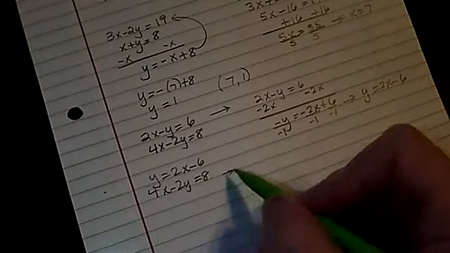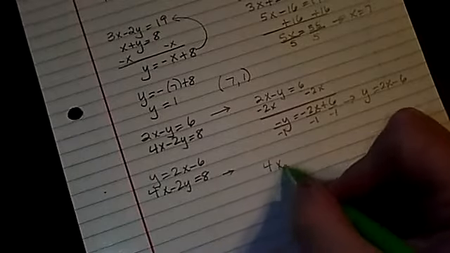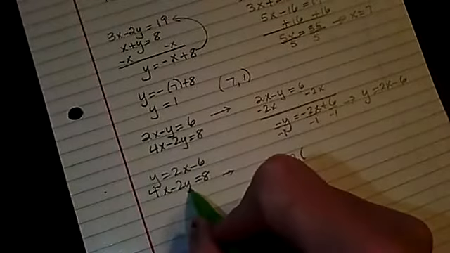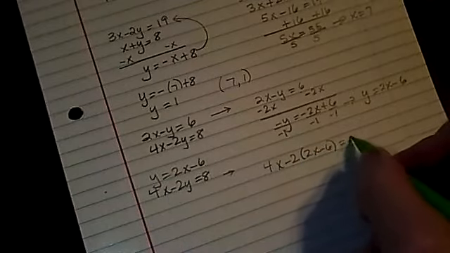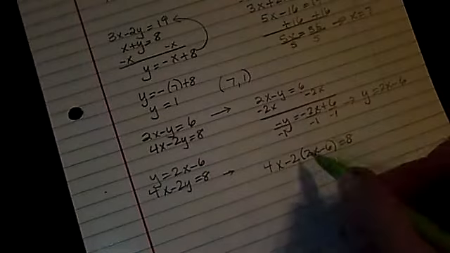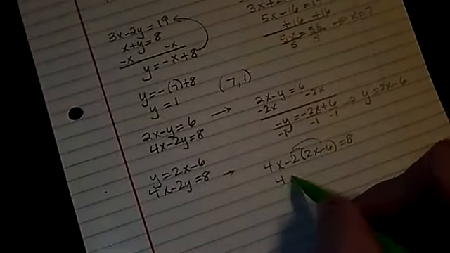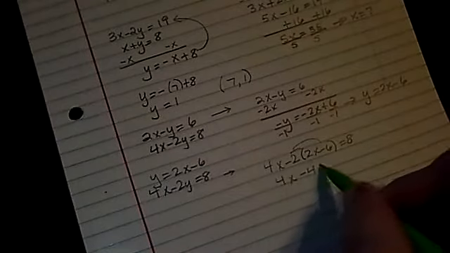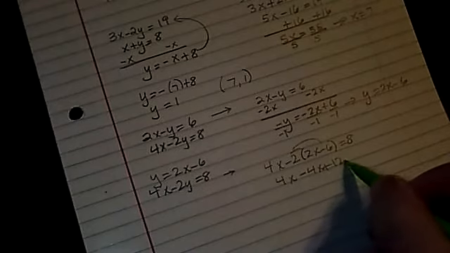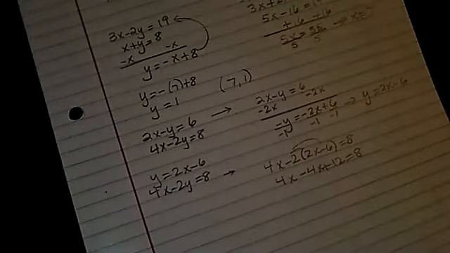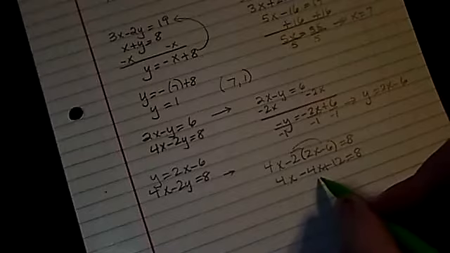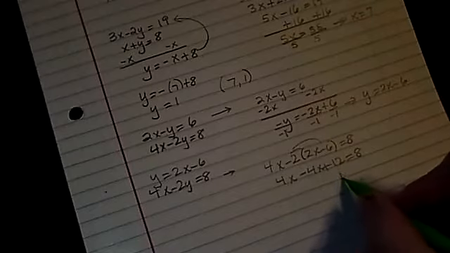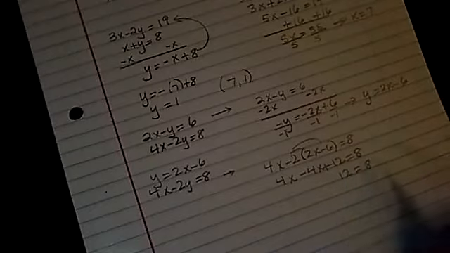So let's do that. So we have 4x minus 2, and then in place of the y, we're going to put in this 2x minus 6. And then let's distribute. So this becomes a negative 4x plus 12. And we'll combine like terms. Well, what happens here? 4x minus 4x, that just becomes 0. So these cancel each other out, and we're left with 12 is equal to 8.